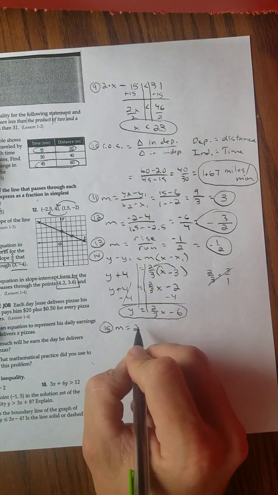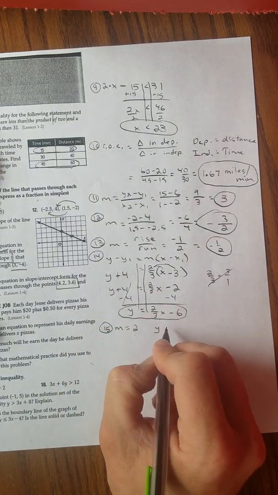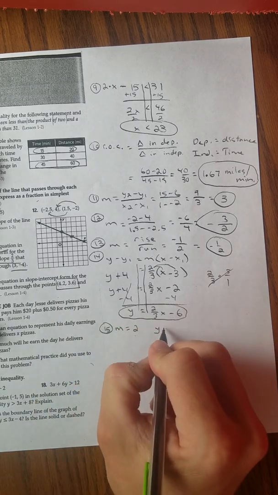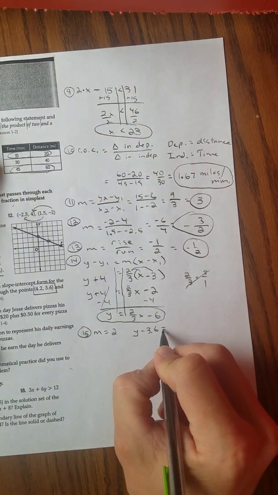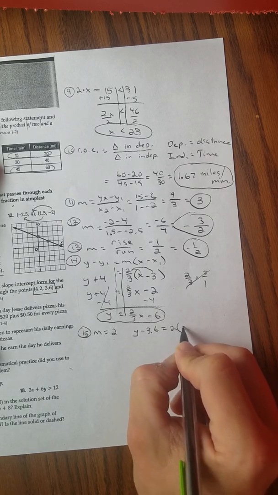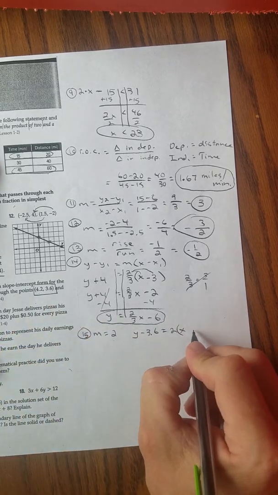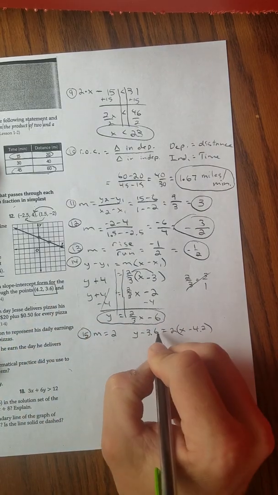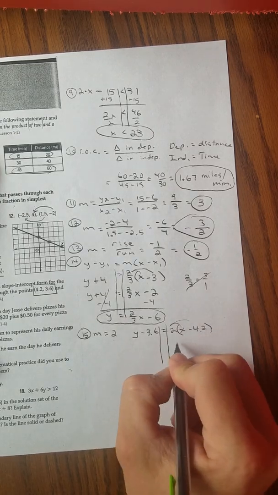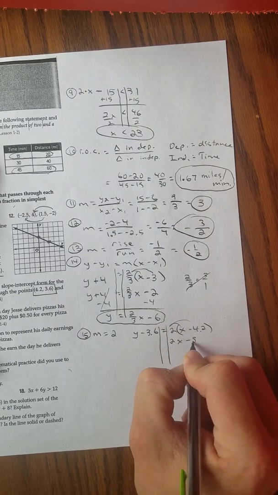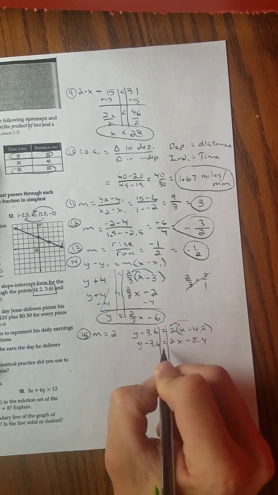You plug in, it's always the letter y followed by the opposite of the y coordinate. So the opposite of 3.6 is negative 3.6. Then it's equals our slope, so equals 2, and then in parentheses, it's the letter x followed by the opposite of your x, so minus 4.2. And then from there, same exact steps that we had up here. Distribute, you get 2x minus 8.4 equals y minus 3.6.